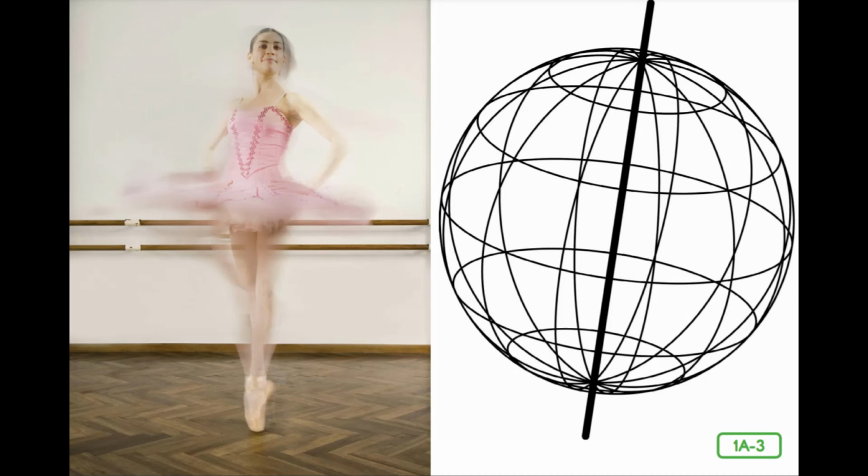What's an axis? Well, imagine a spinning basketball turning around and around. Then try to picture an imaginary line running through the basketball from the bottom to the top. That imaginary line is what we call an axis. Try to imagine an invisible line running through your body from your head to your feet, a central line or axis around which you can spin.